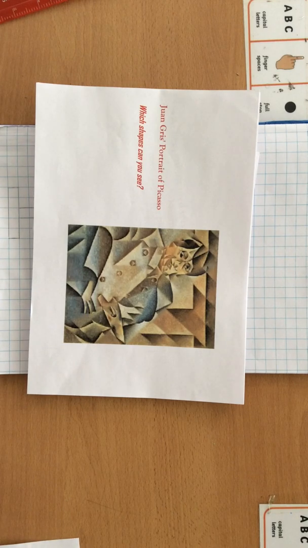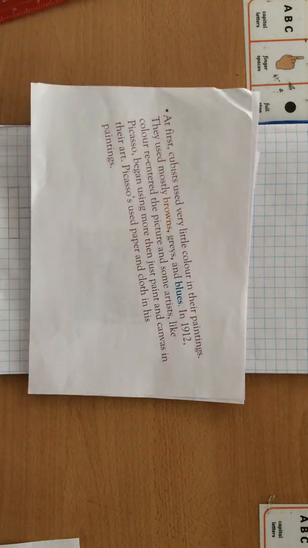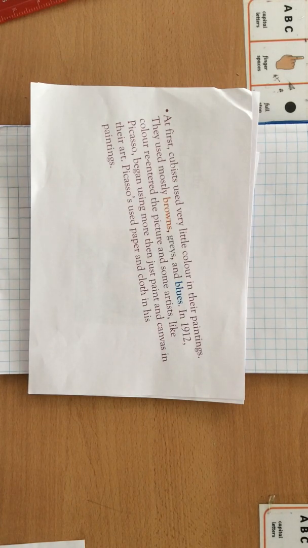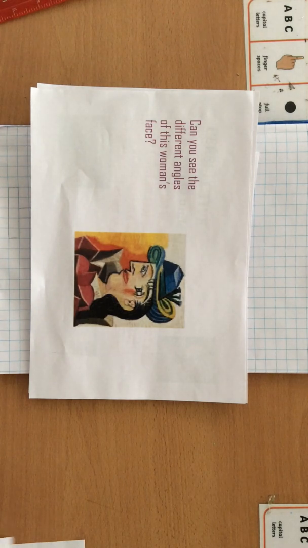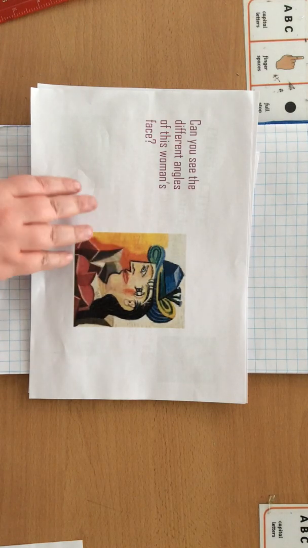Here's another image, and if you look closely, can you see all the different types of 2D shapes that have been included? Now at first, Cubists didn't really use a lot of colour in their work. They tended to stick to browns, greys and blues. But about 5 years later, in 1912, Picasso introduced a lot more colour into his artwork, and he also tried to incorporate different types of media such as paper and cloth. Here's one of Picasso's more colourful images, and you can see the different angles of the woman's face.